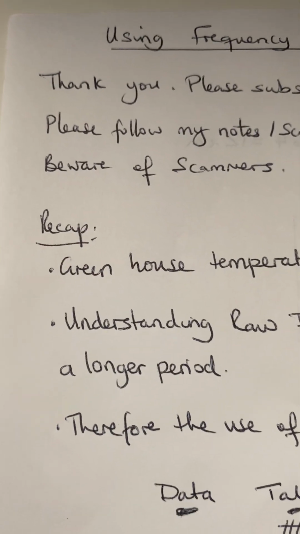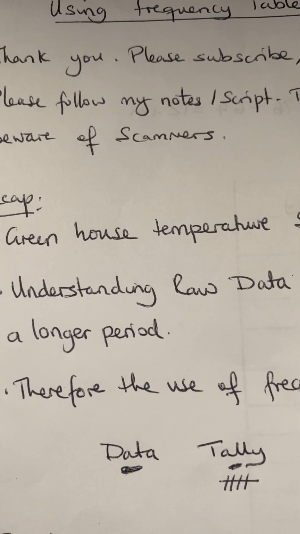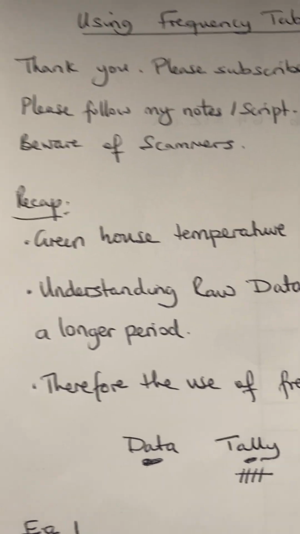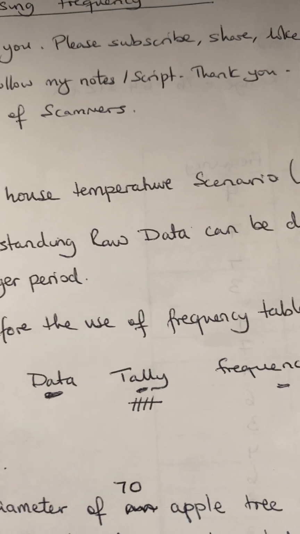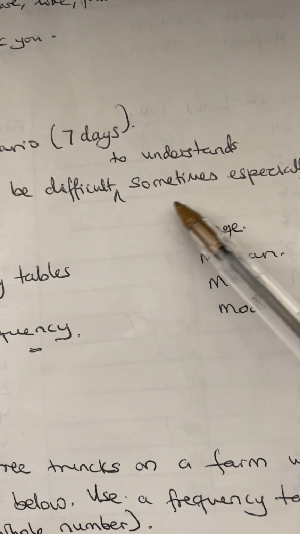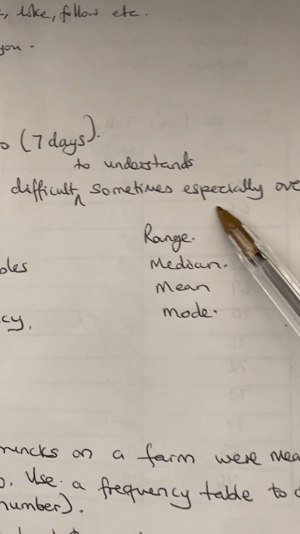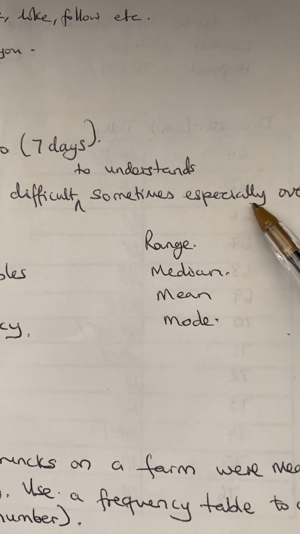I showed you how to draw the graph, and how to label, and we used the graph to understand the line graph.